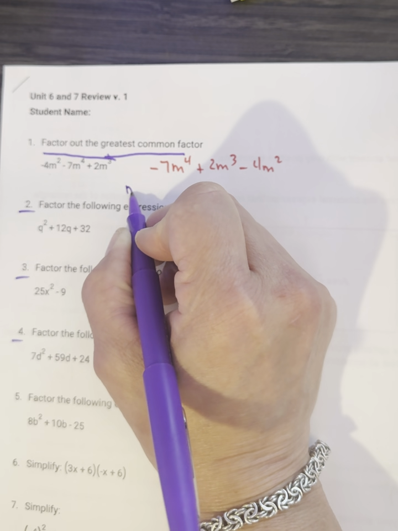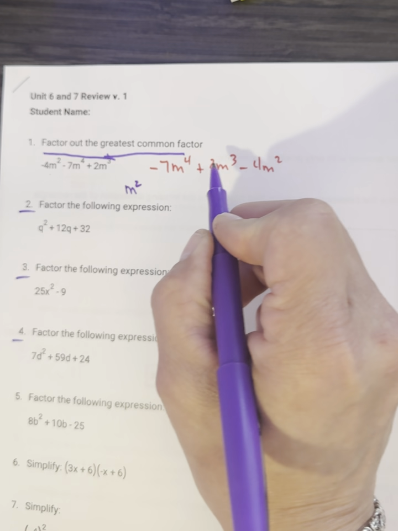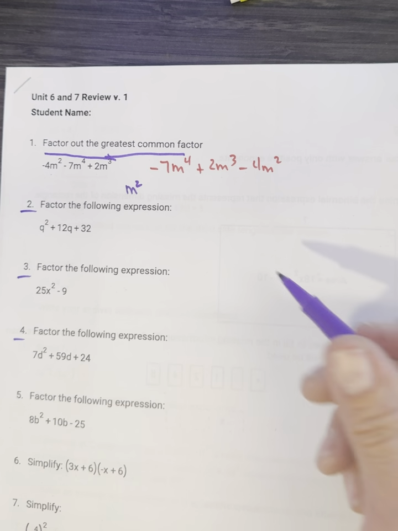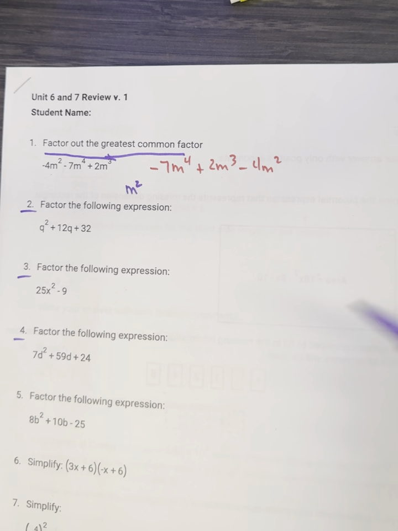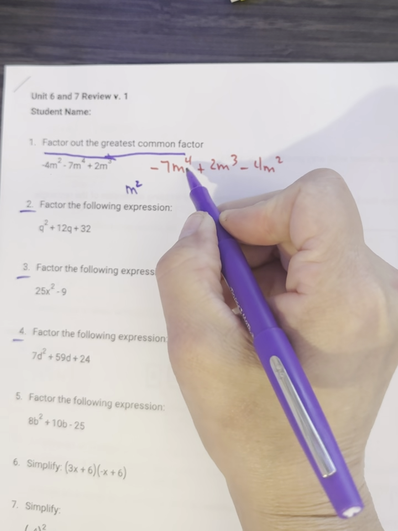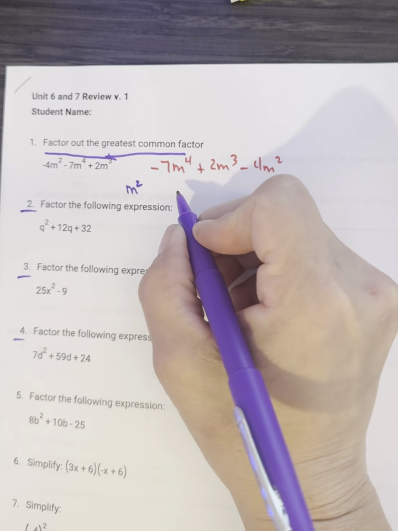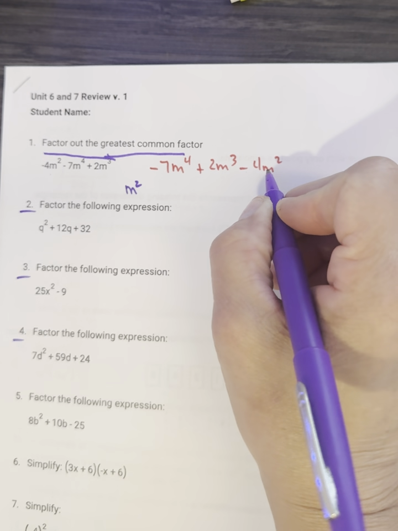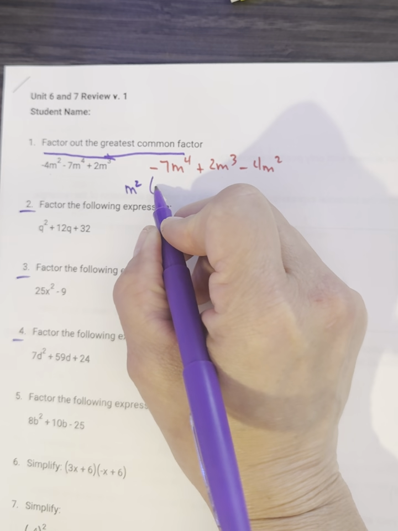So when you take out the greatest common factor, you are dividing each term by whatever you're taking out. So when you divide by m squared, you subtract. So m to the 4th divided by m squared is m squared. And the coefficients stay the same because we're not taking out any numbers.